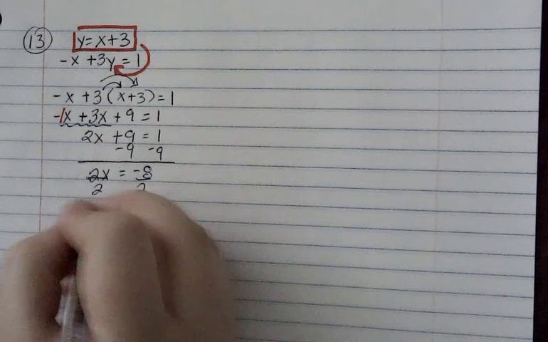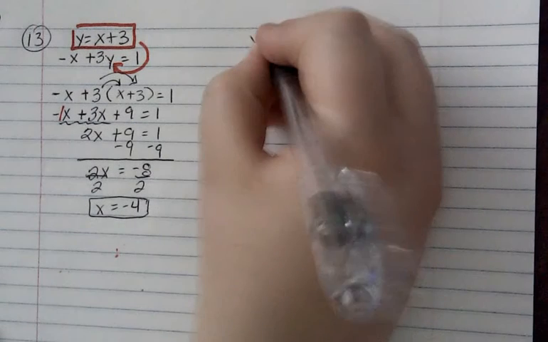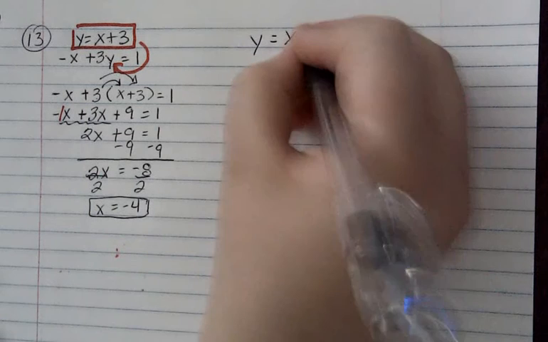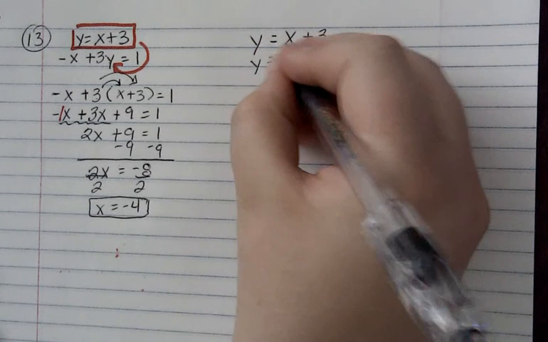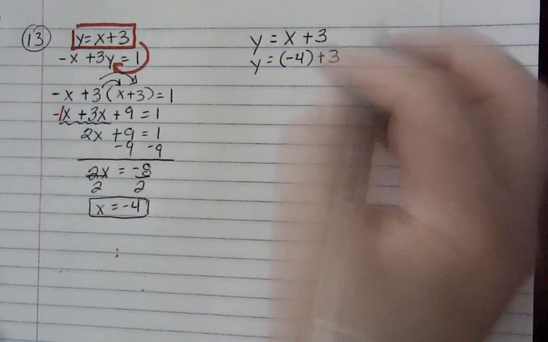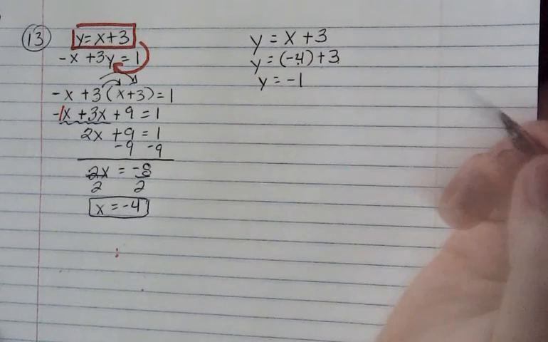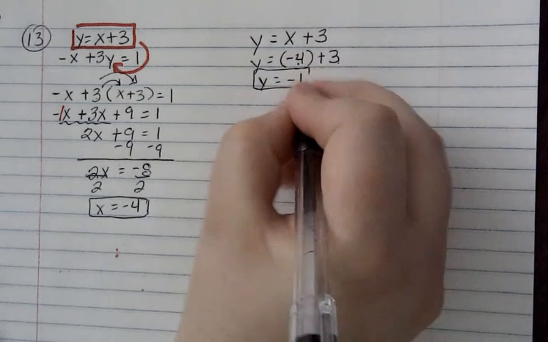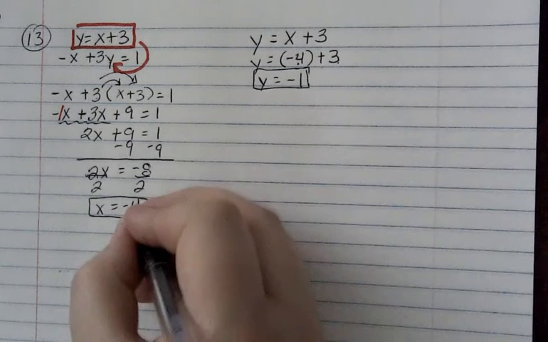Now I'm going to plug that negative 4 into one of my equations. Remember, you always would want to choose the boxed equation. That's the easiest one to work with. So instead of writing x, I'm going to write negative 4. So negative 4 plus 3 is negative 1. So your answer for this problem should be negative 4, negative 1.